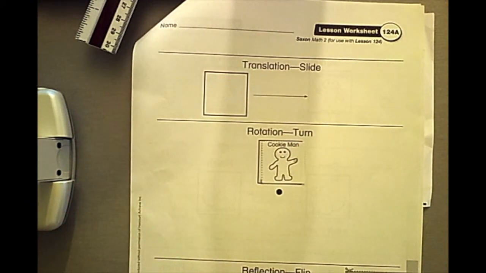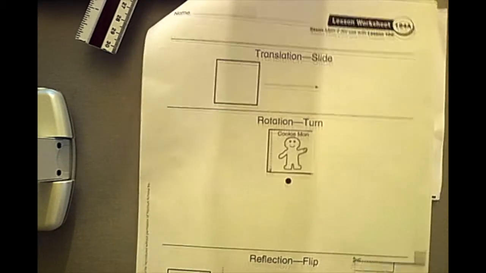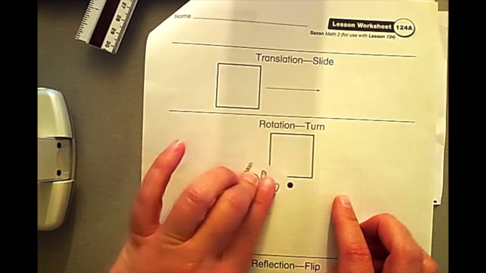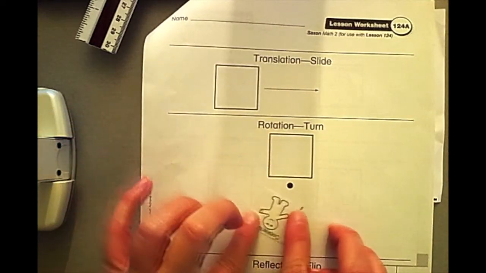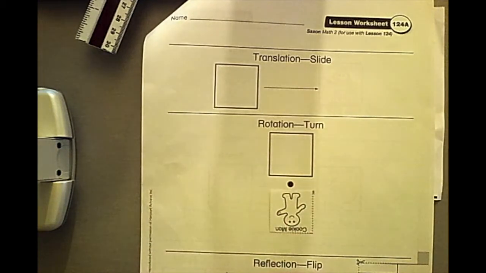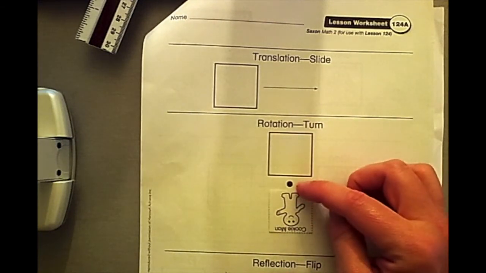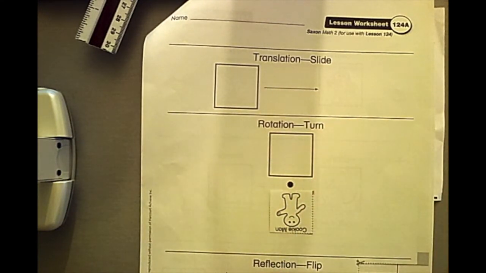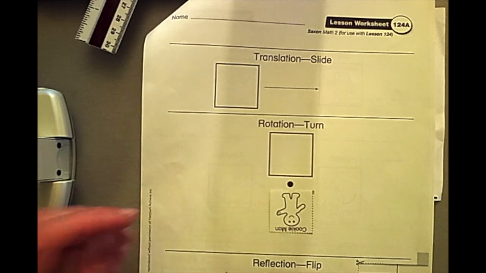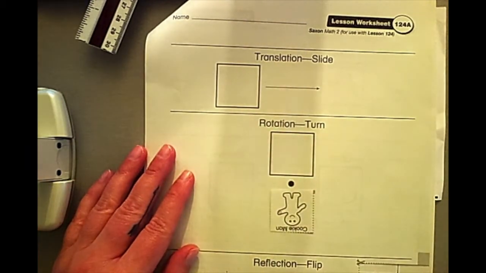Rotation. When you have a rotation, that dot stays at the feet, always. But you're going to take your paper and rotate it. So now it looks like that. So that dot is still at the feet. And that is called a turn or a rotation. You guys have heard the word rotate.